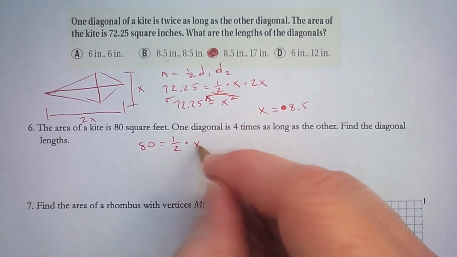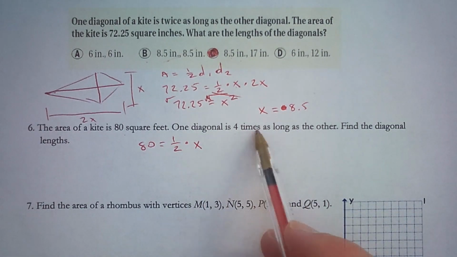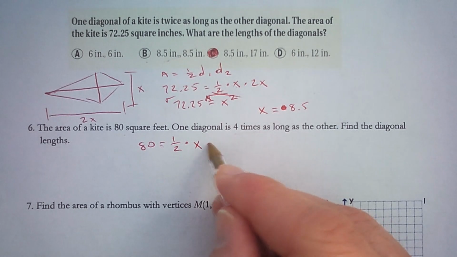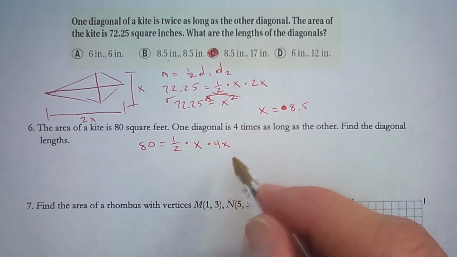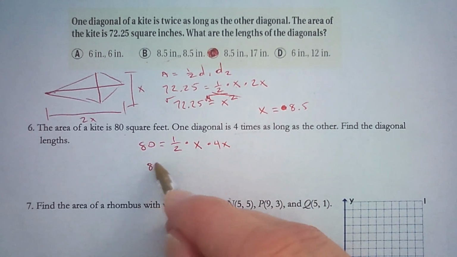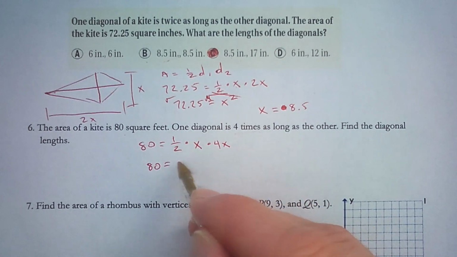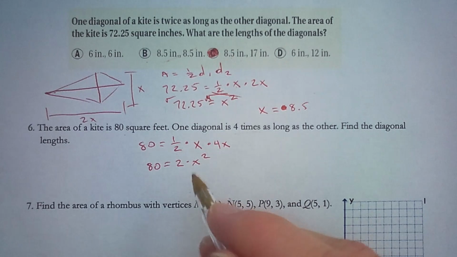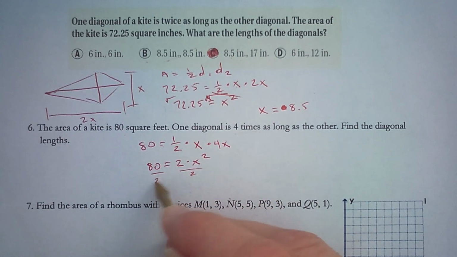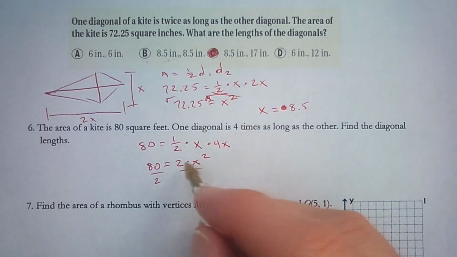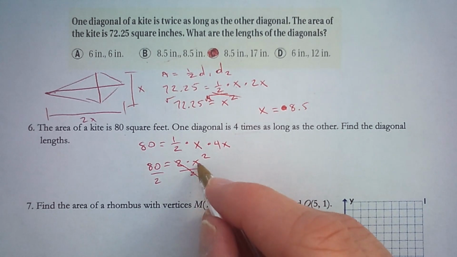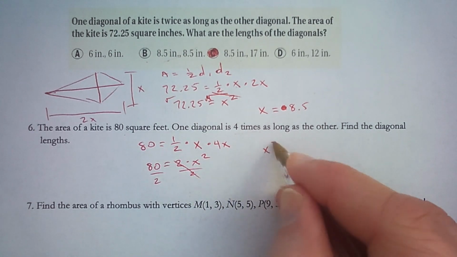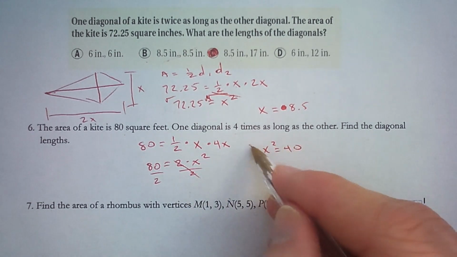So if one of the diagonals is x, the other diagonal is 4 times x. Okay, so here I've got 80 equals half times 4 is 2, and x times x is x squared. So I'll divide both sides here by 2. So I have x squared equals 40.